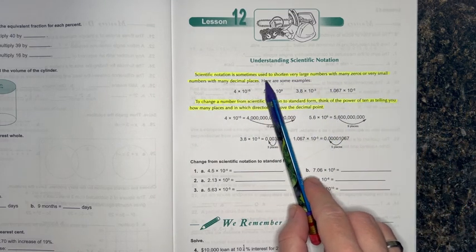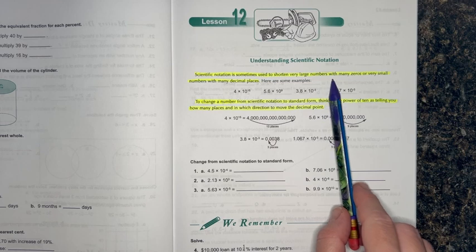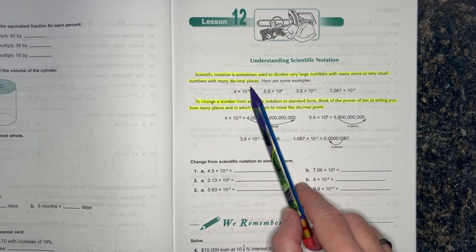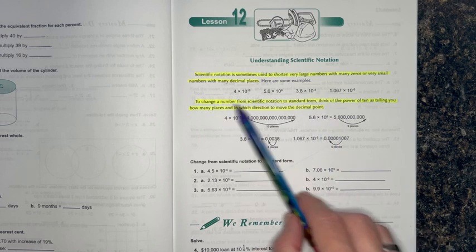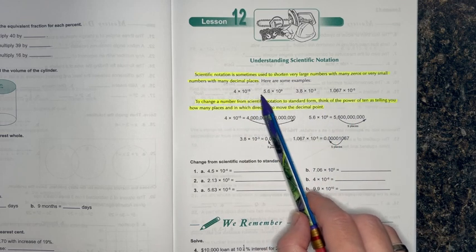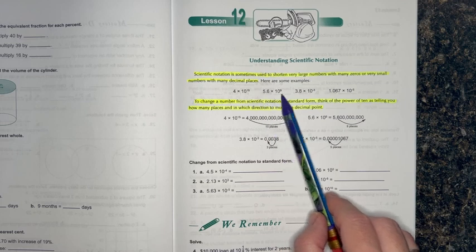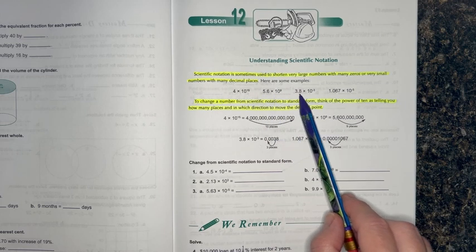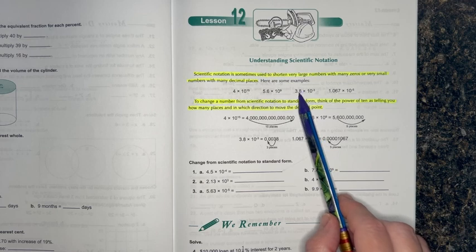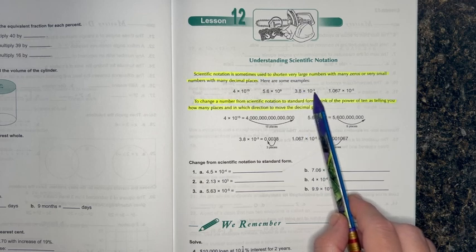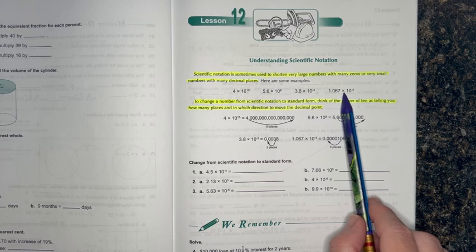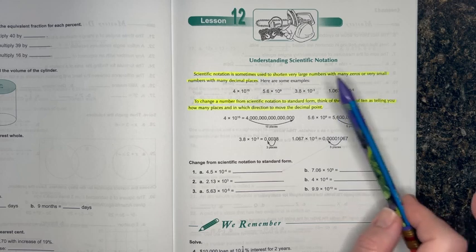Scientific notation is sometimes used to shorten very large numbers with many zeros, or very small numbers with many decimal places. And here are some examples. 4 times 10 to the 15th, very large number. 5.6 times 10 to the 9th, very large number. 3.8 times 10 to the negative third, very small number. Okay, remember the negatives tell us it's a smaller number. 1.067 times 10 to the negative fifth, very small number.